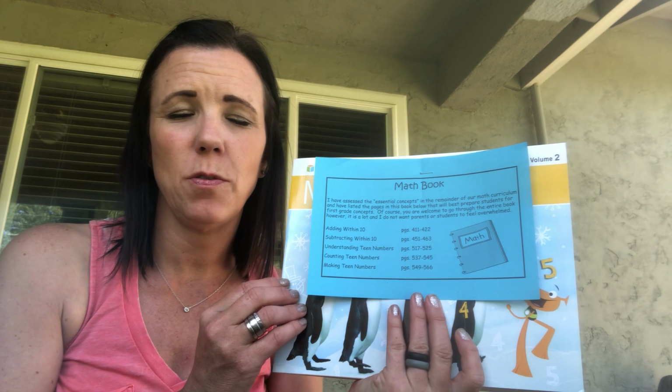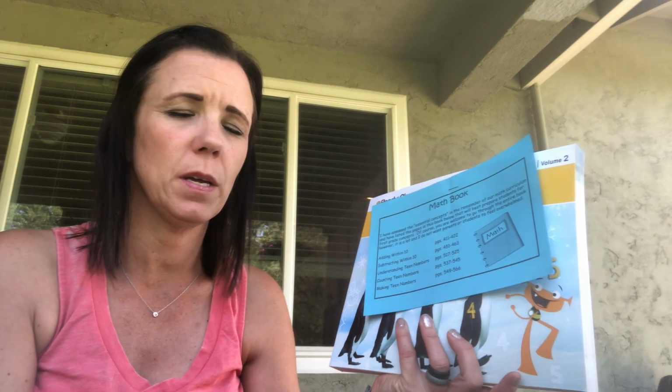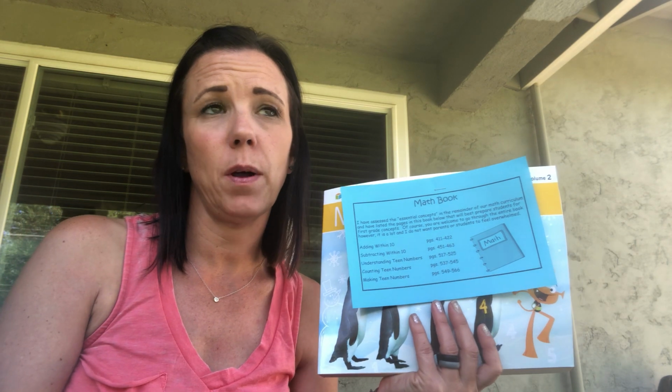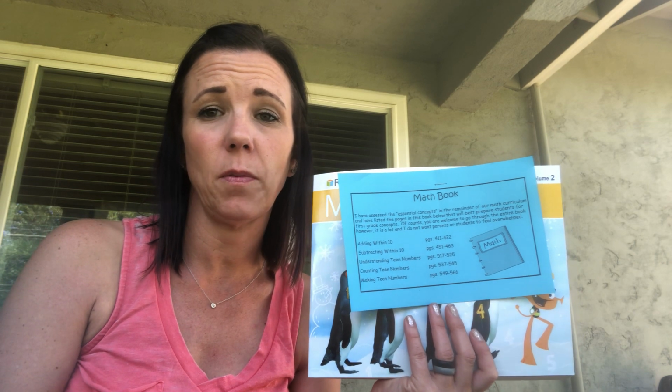I'm gonna talk you through some pages in your math book. We should be moving on to subtracting within 10, which I feel like some of you have already mastered, so I'll probably go ahead and post the next section too this week in case some of you are ready to move on. So subtracting within 10 starts on page 451.